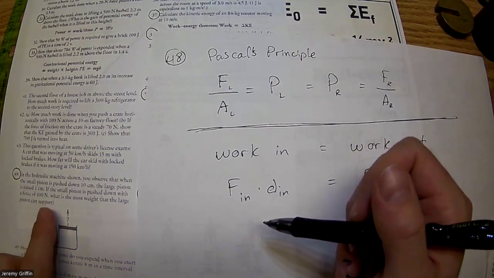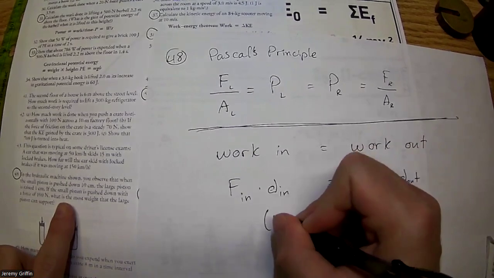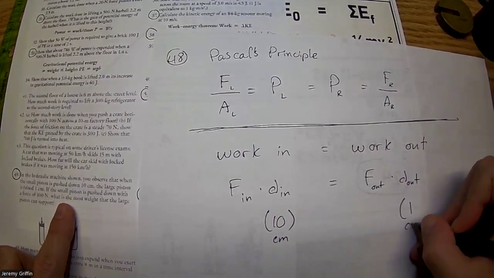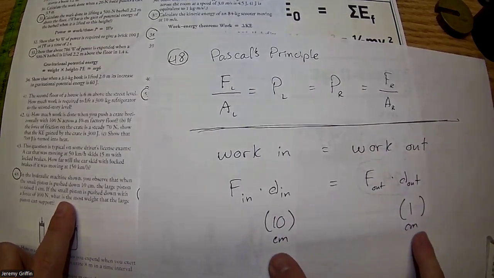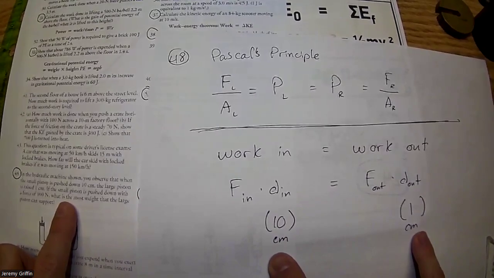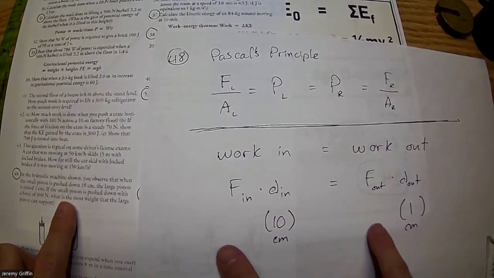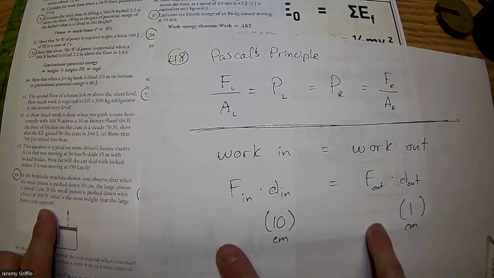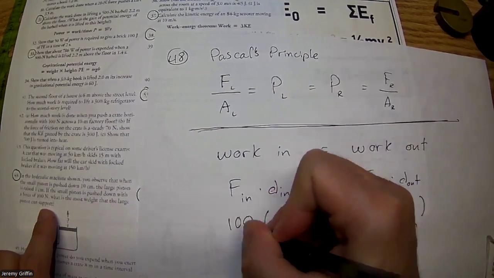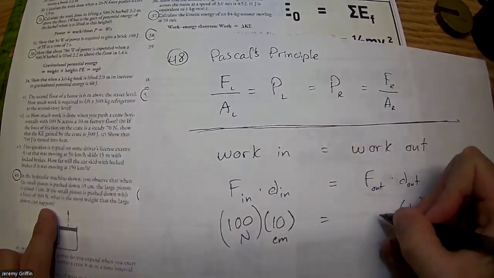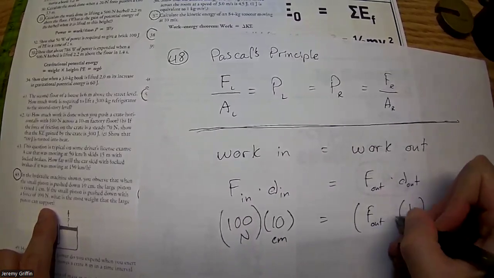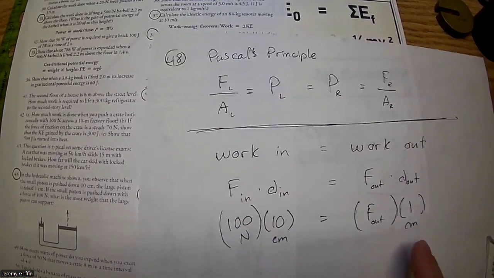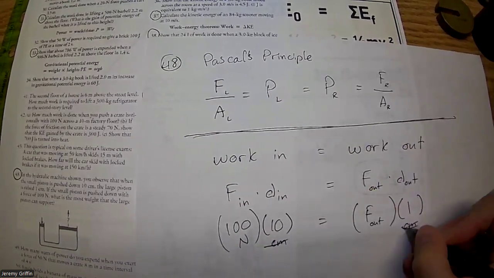They told you that on the left side, if you push down 10 centimeters, the right side can lift up 1 centimeter. You see it's a 10-to-1 ratio in terms of distances. How many of you think it's also going to be a 10-to-1 ratio in terms of forces, just the other way? Yeah, makes sense. So I'm pushing with 100 newtons on my end, and we're solving for F out. I bet F out is going to be about 10 times that. Oh yeah, that is exactly right because the centimeters cancel.